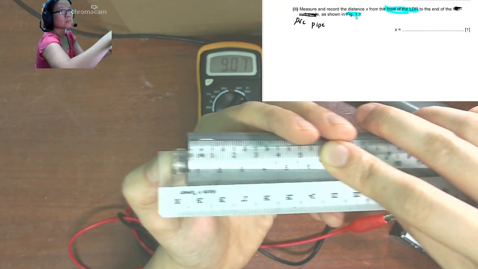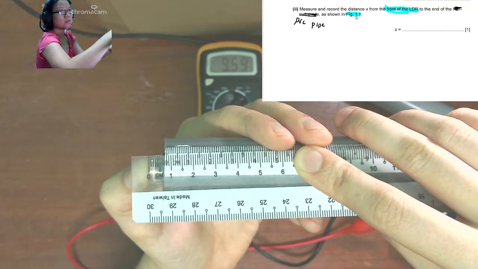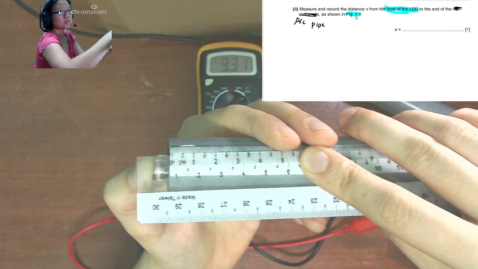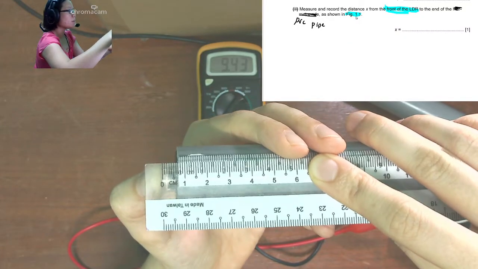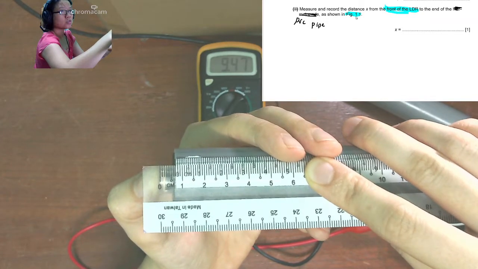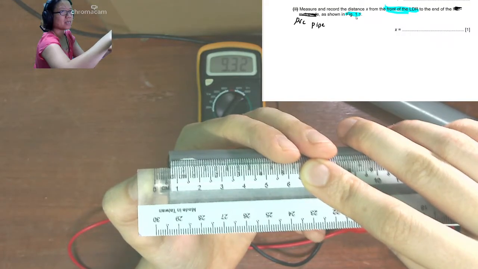This is the top of the LDR, to the PVC piping. So it is less than 1 cm, right? From where my thumb is to the end, the white tape, where the tape begins.